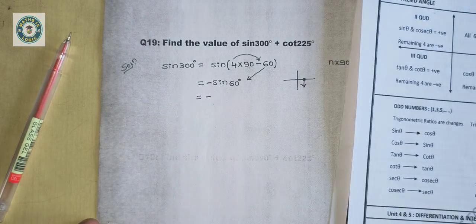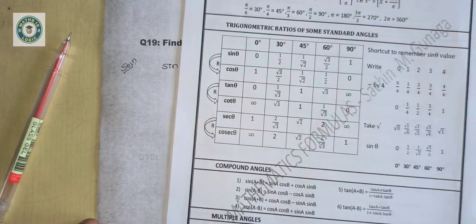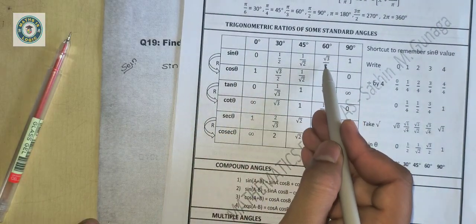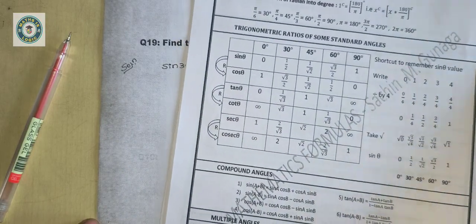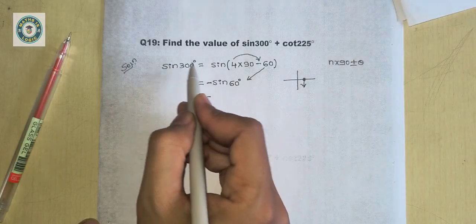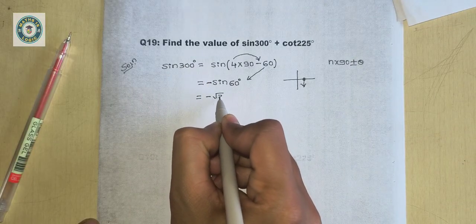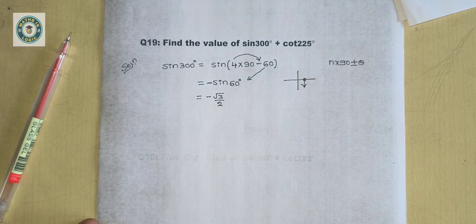Next see sine 60 degree value in the standard table. You can see sine 60 degree value is how much? Root 3 divided by 2. Therefore, sine 300 degree value goes to what here? Minus root 3 divided by 2.